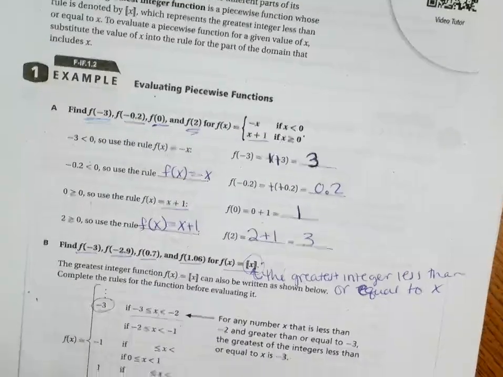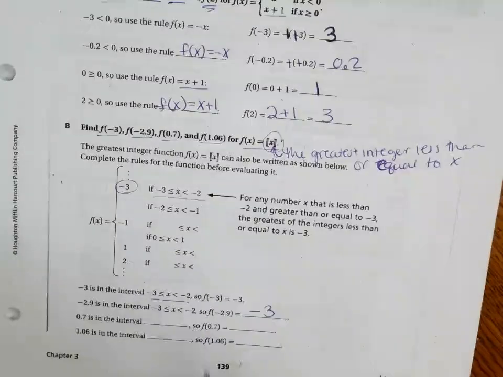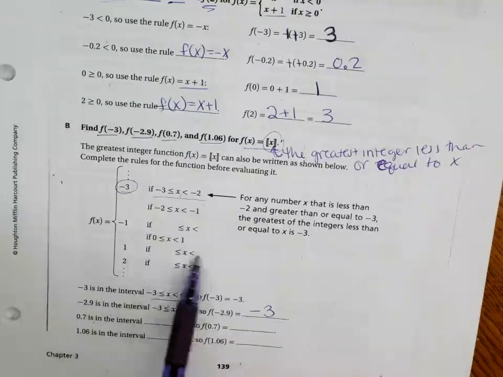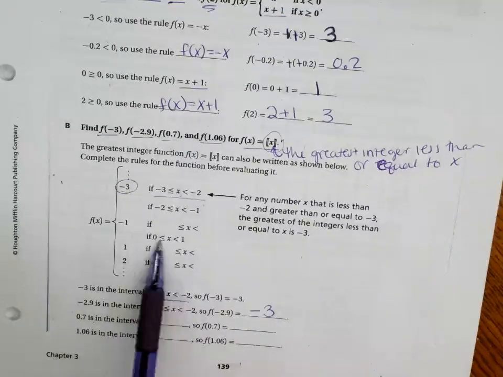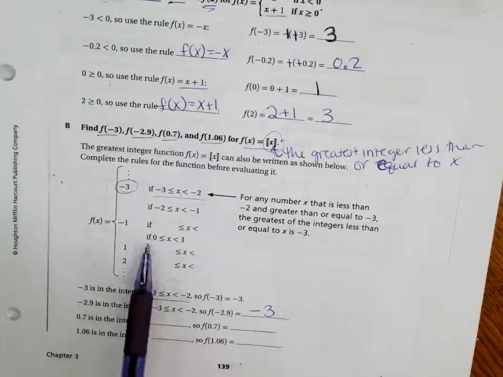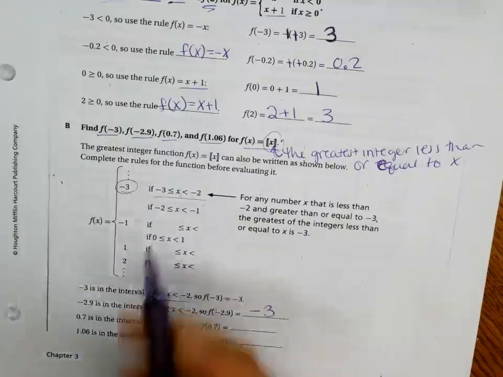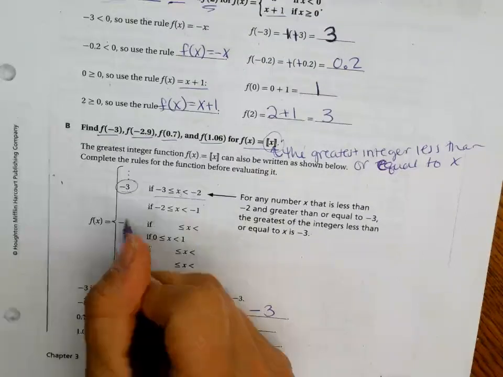0.7 would fall, it's positive 0.7, so that's between 0 and 1. So our answer is going to be, is this just not written in here? Let me look. This should have a 0 written here, guys. Negative 1, 0, 1, 2, and so on.